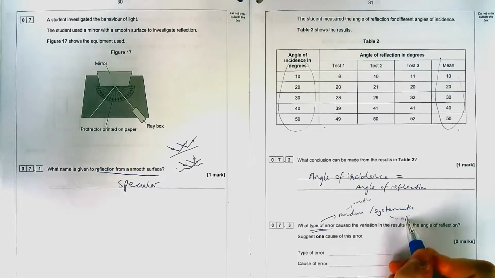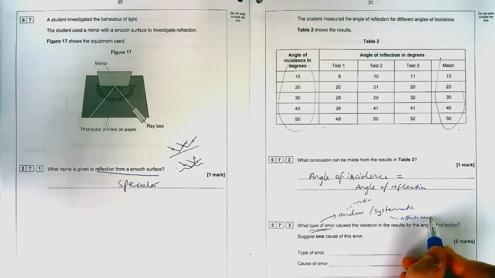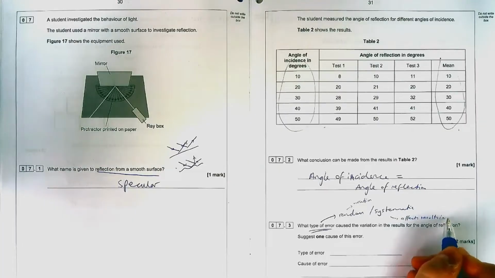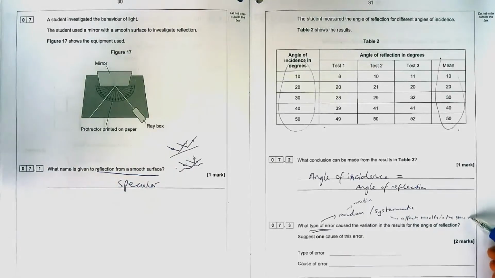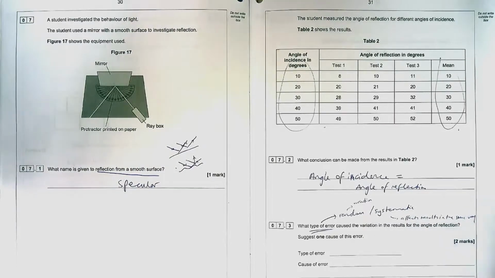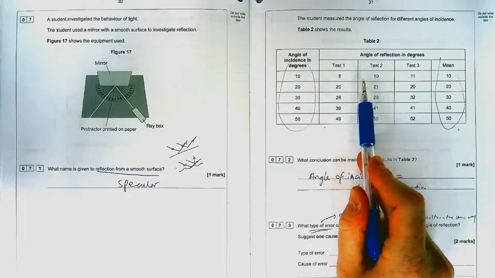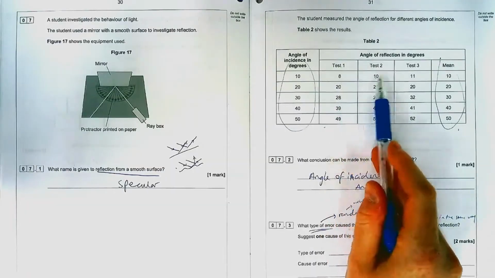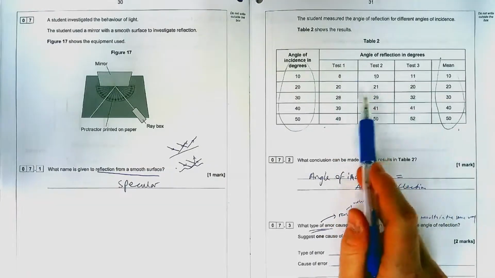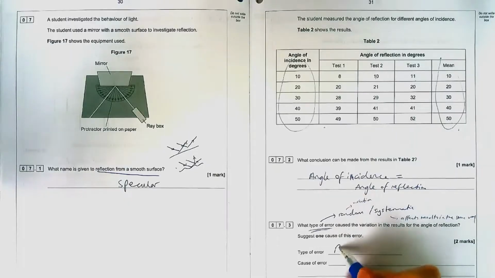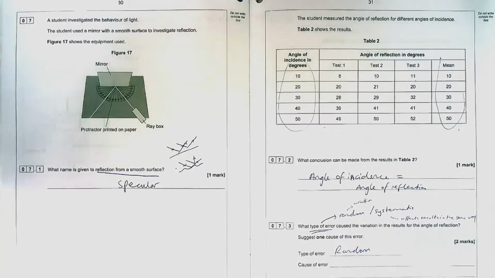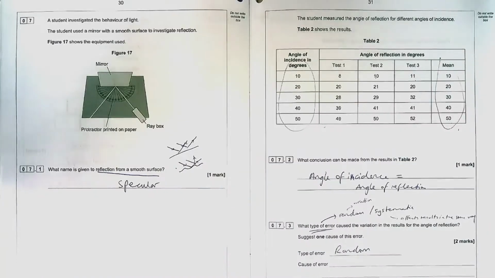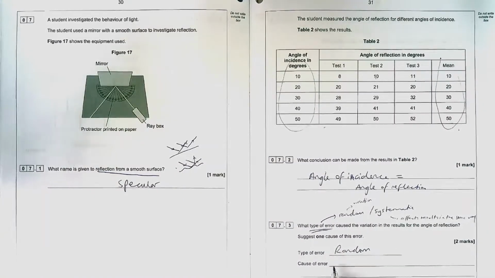And for this practical, you need to learn the random errors for all the practicals really. But for this practical, I think the easiest cause of random error is when you're measuring the ray of light, you essentially don't know where the center is because it's quite thick. So I'd say the center of the ray of light may not have been marked correctly, or may have been inaccurately measured.